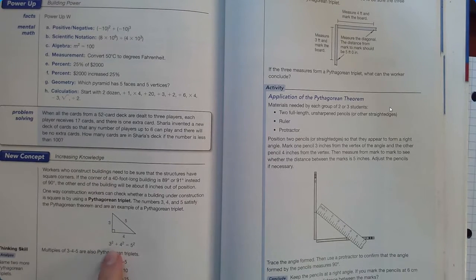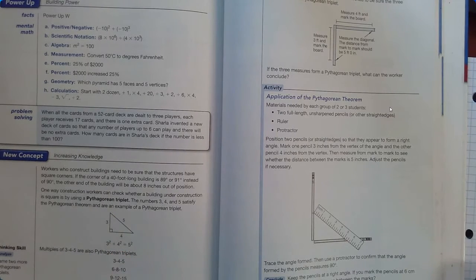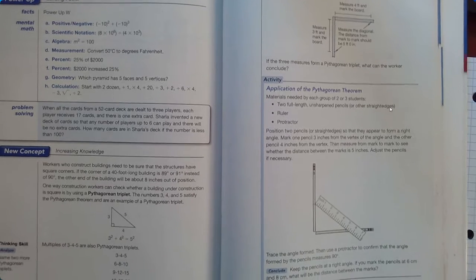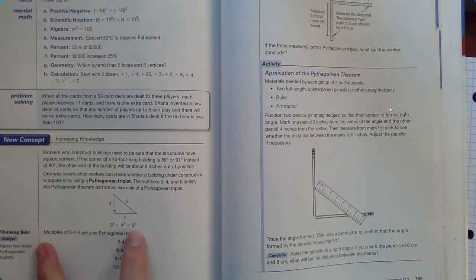Now this here is one of our perfect Pythagorean triplets. 3, 4, and 5 are really well known because they just work out so perfectly. A lot of times when you're doing the Pythagorean theorem, it doesn't come out to a whole number. Over here, though, 3 squared plus 4 squared equals 5 squared.